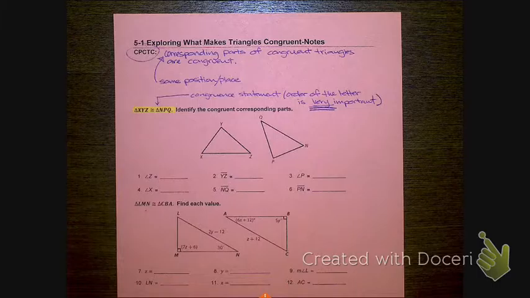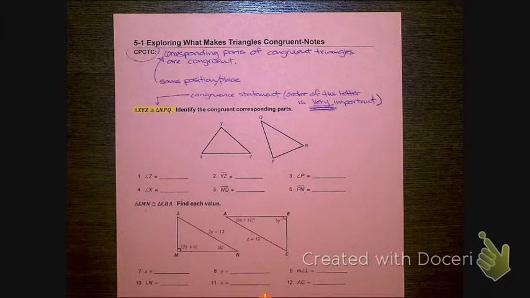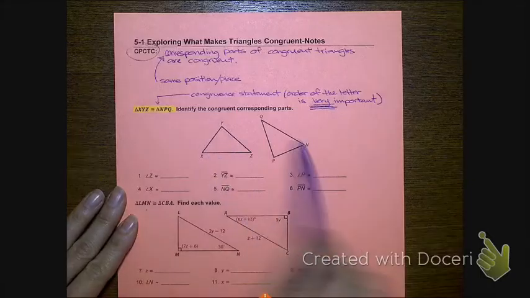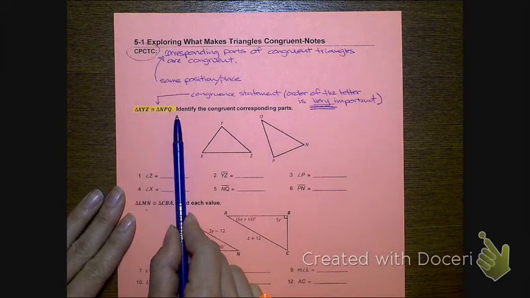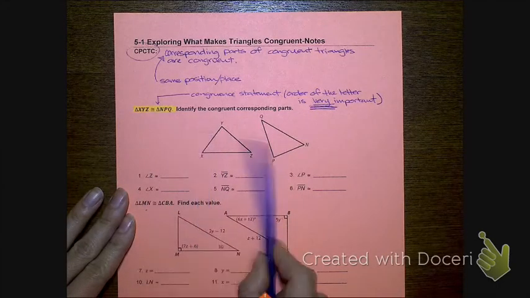Okay? Because what the order of the letters in this congruence statement is telling us is which angles match up and which sides match up. And if the triangles are congruent, then the angles that match up are the same size, and the sides that match up are also the same size. Okay? So if we're given a diagram like this, and we're given a congruent statement like this, what we can do is look at the congruent statement so that we can label the congruent parts in the diagram.